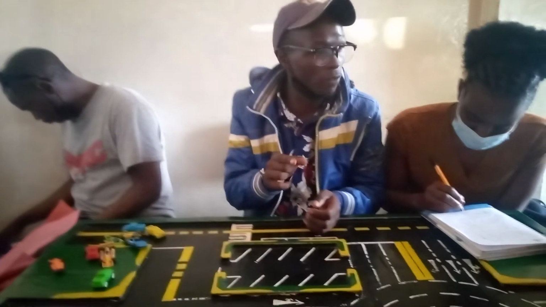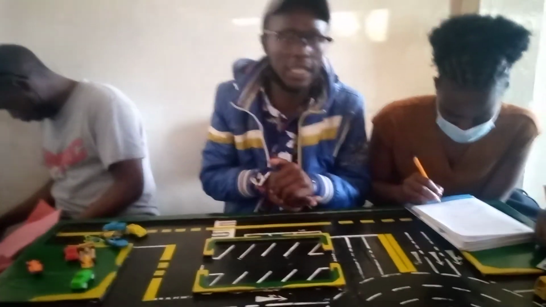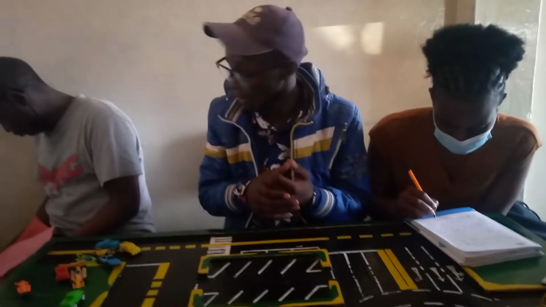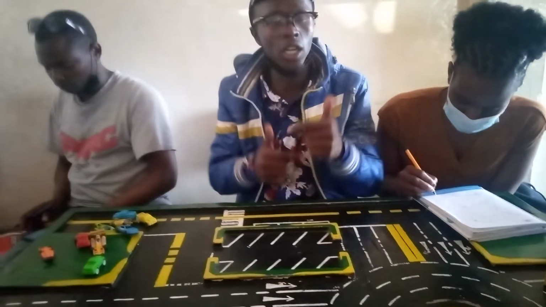Another name is called uncontrolled parking. Opposite of control is uncontrolled parking. It's another name for that parking, because the vehicles are parked in an alternating order.